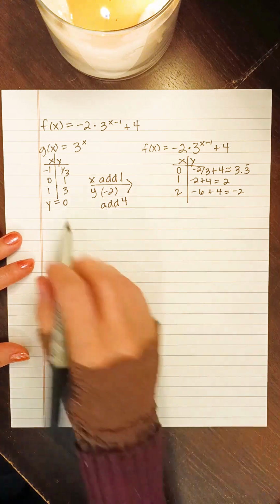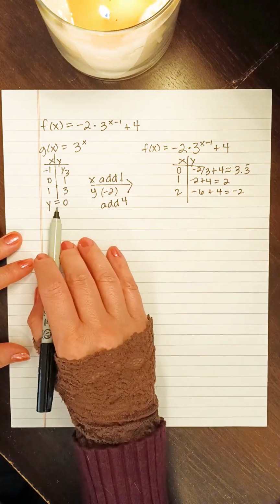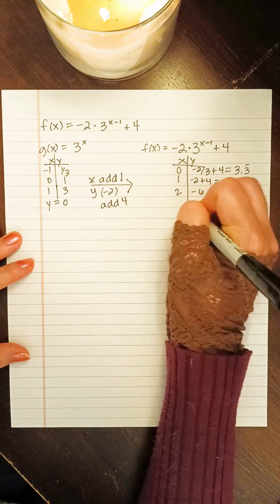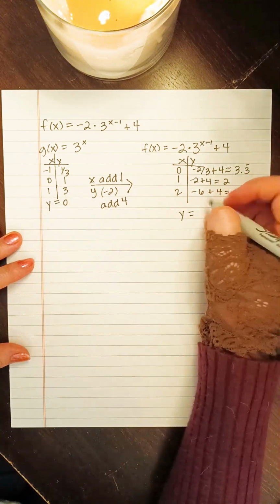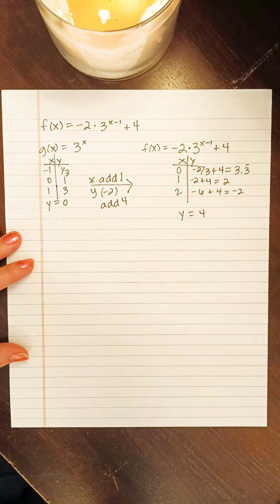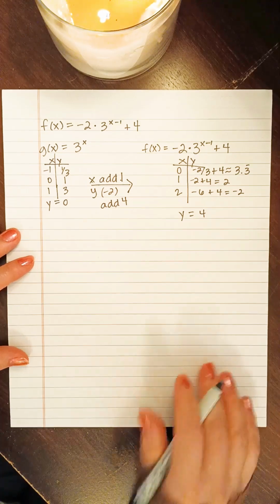Okay. And also this y value, this is a y value as well. So our new horizontal asymptote is going to be at 0 times -2, which is 0, plus 4 is 4.